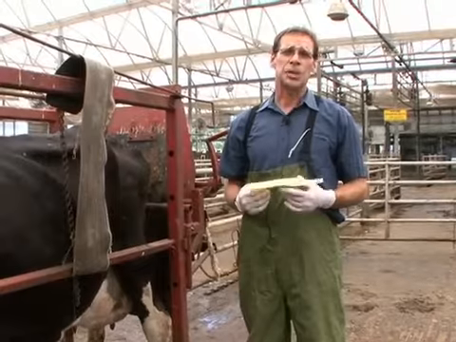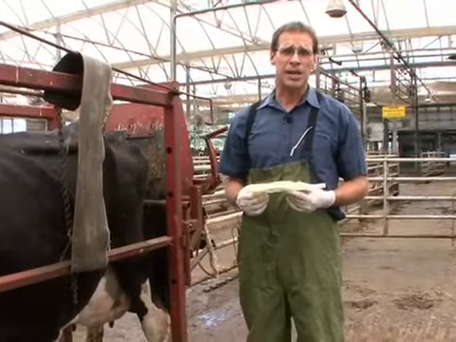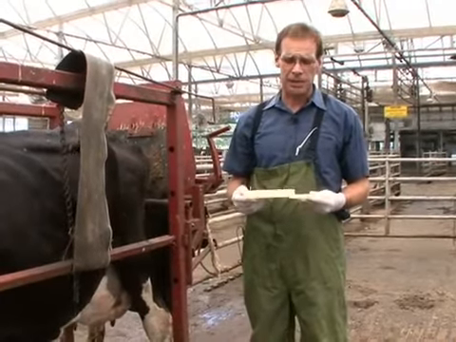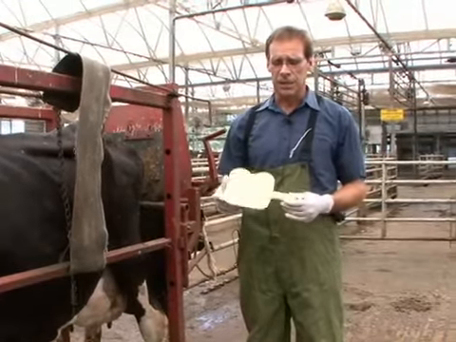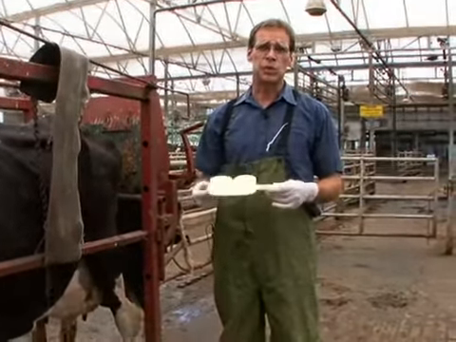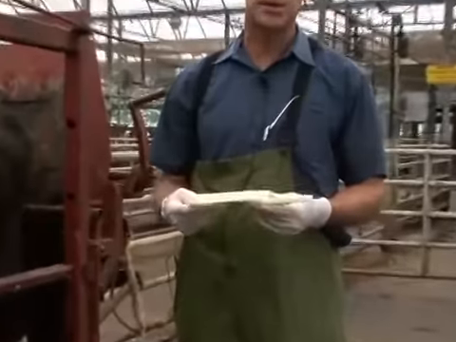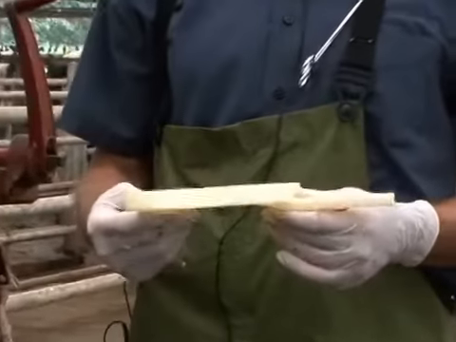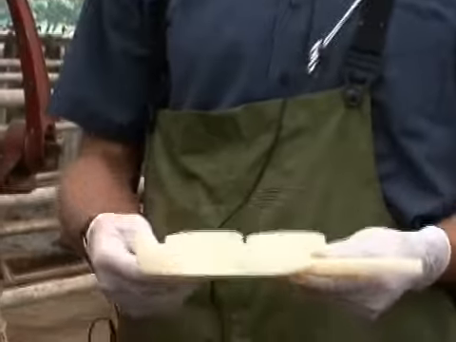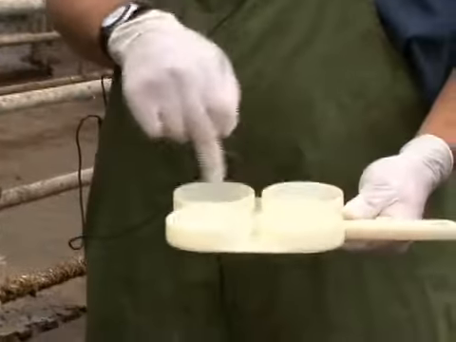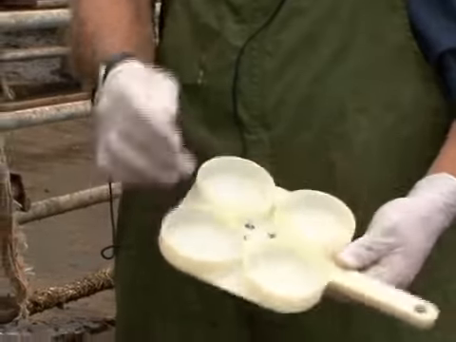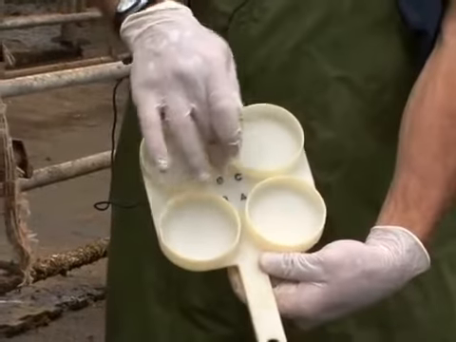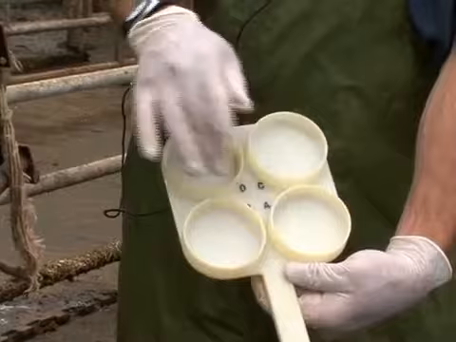So in order to determine if cattle have subclinical mastitis, we use a cow side test known as the California mastitis test. This is the paddle that we use to determine whether or not these animals have a high somatic cell count in their milk. Each one of these separate wells signifies a different quarter on the cow. You can see each one of these wells is labeled by a different letter.